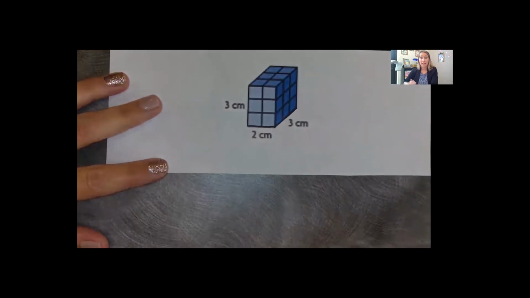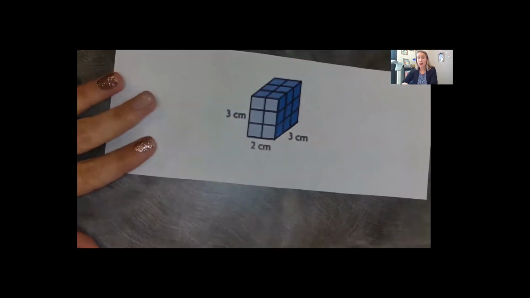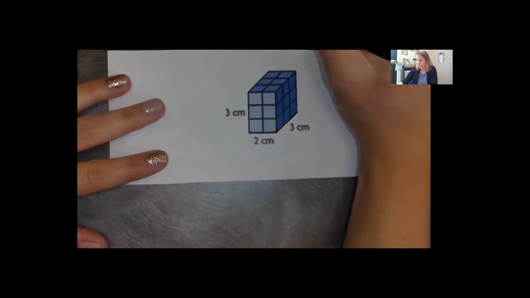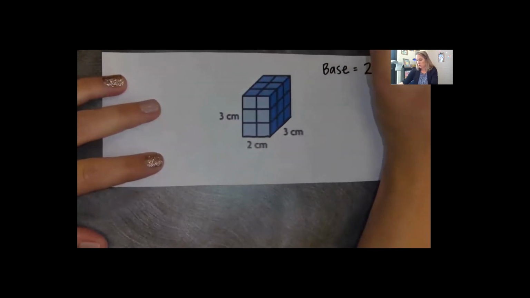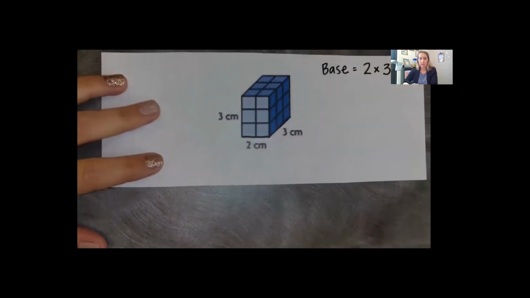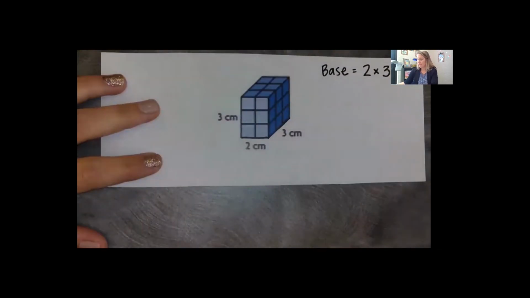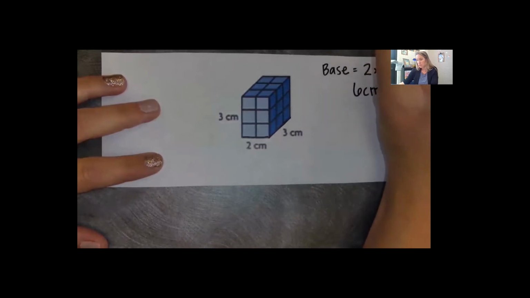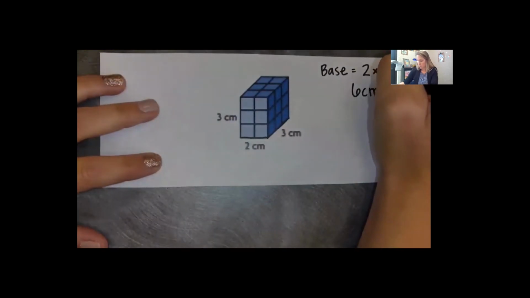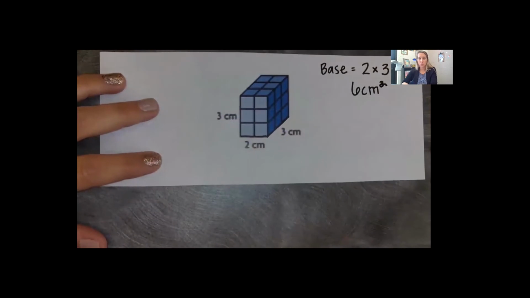And so to find the base area, I know I need to multiply. The base equals 2 times 3. And so my base area is 6 square centimeters.